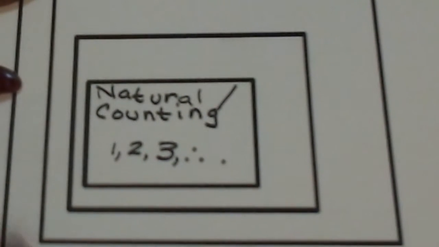The next set of numbers are called whole numbers. Whole numbers are all of the natural numbers, but also include 0.